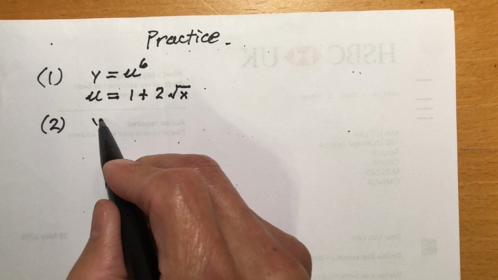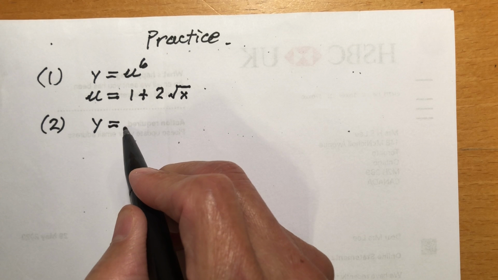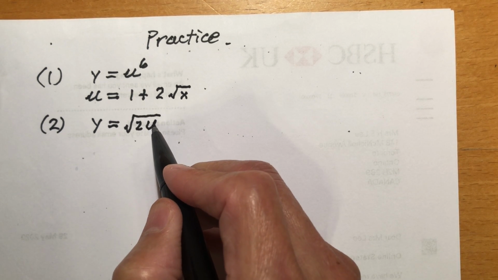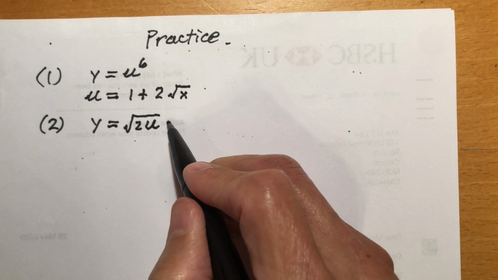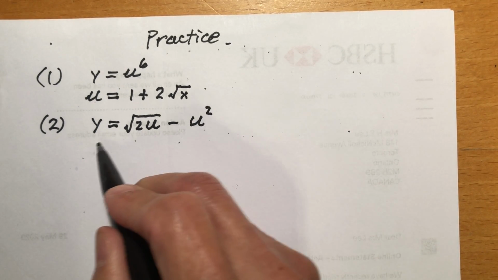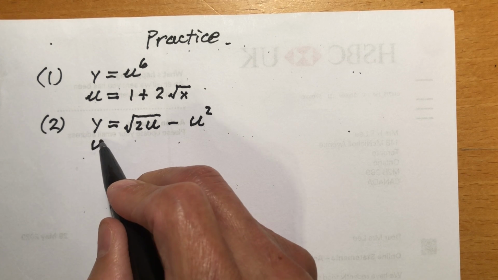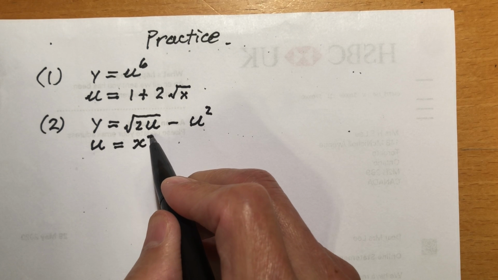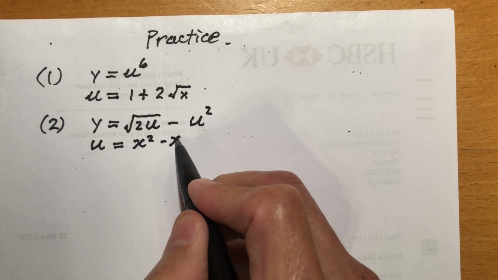y is square root of 2u minus u squared. And what is u? u is x squared minus x.